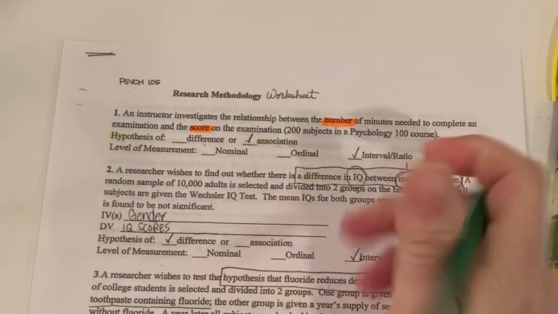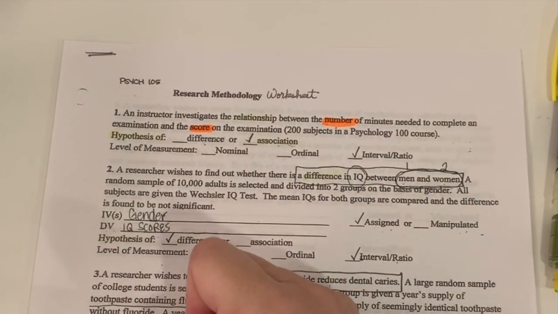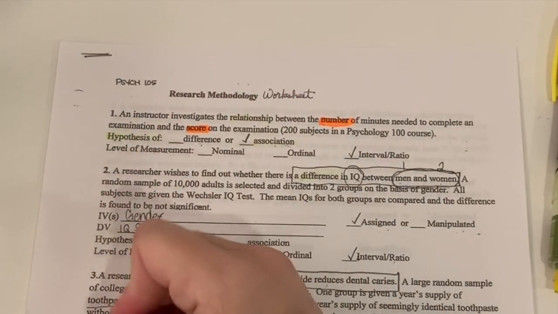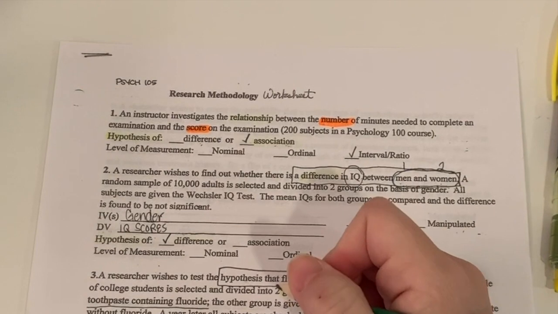I think I spelled fluoride wrong. Oh well. And then these two should be switched. Okay, you know what? I'm just gonna erase it. I can't. My OCD won't let me do it. Okay. Fluoride, what a weird way to spell it.